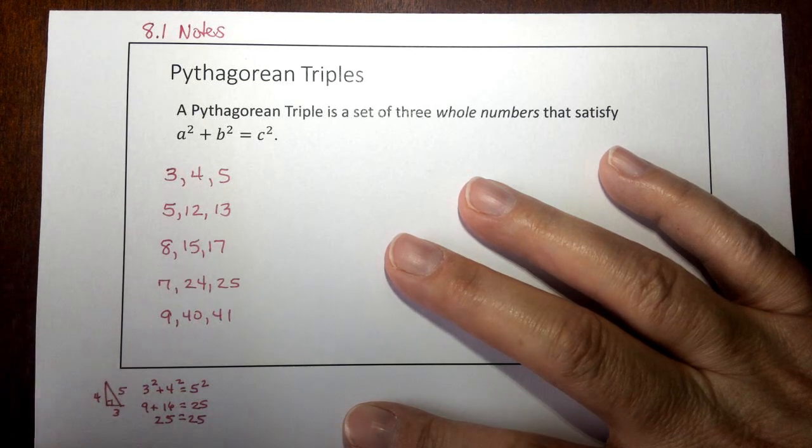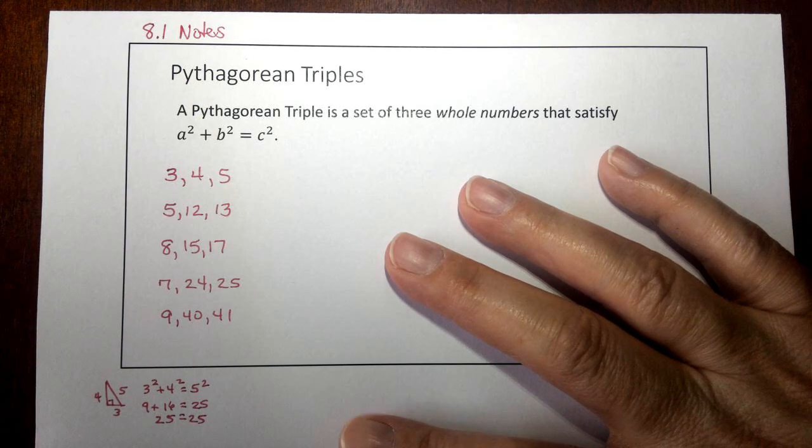And the list goes on. There are infinitely many of these triples. And many of them we don't recognize when we see them. If we are given a picture of a triangle with 2 sides and we have to find the third side and those numbers are bigger, usually we just use the formula to work it out because we don't recognize the sides.